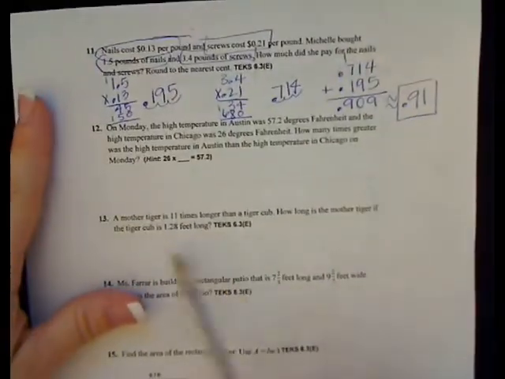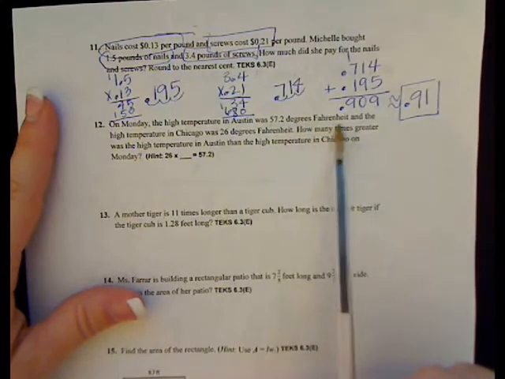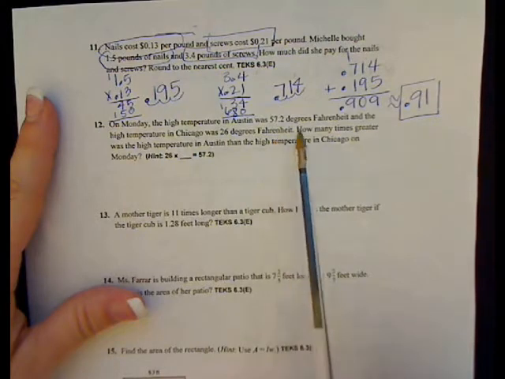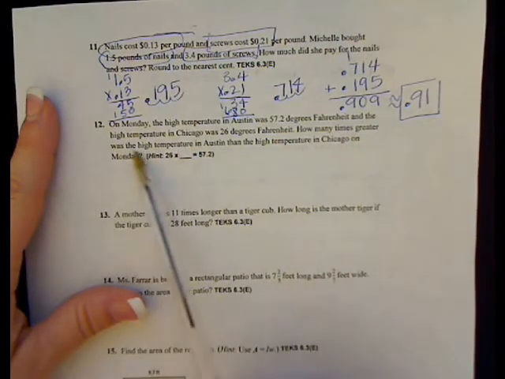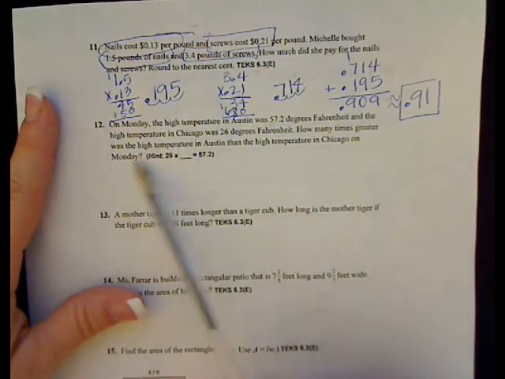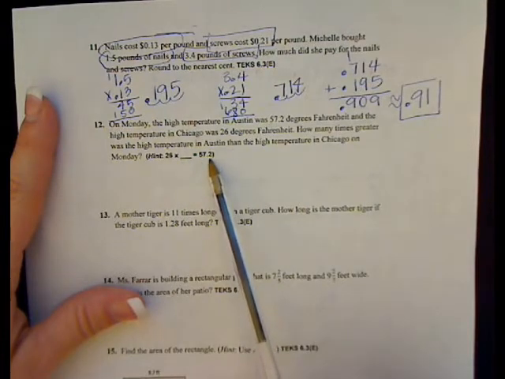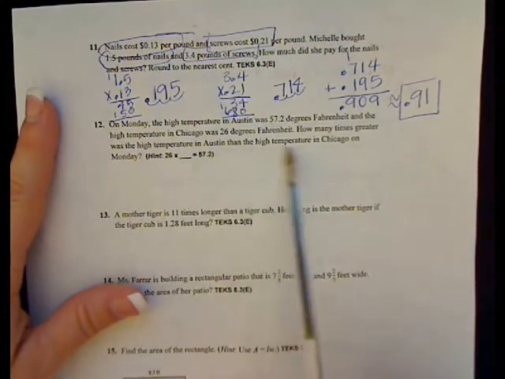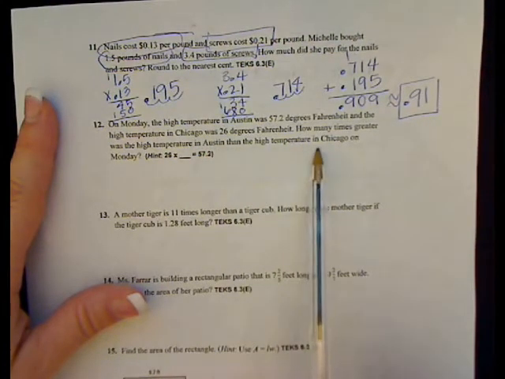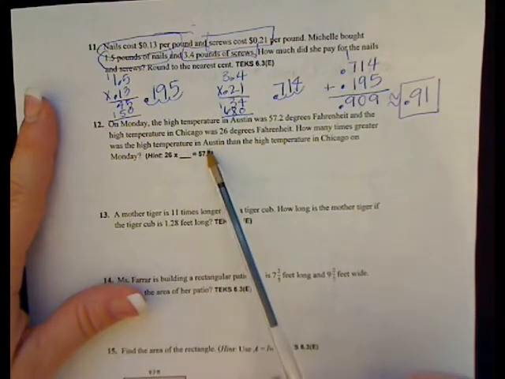Okay, number 12. On Monday, the high temperature in Austin was 57.2 degrees Fahrenheit, and the high temperature in Chicago was 26 degrees Fahrenheit. How many times greater was the high temperature in Austin than the high temperature in Chicago on Monday? Hint, 26 times some number is 57.2. So Austin is obviously bigger, so 26 times some number is going to get us 57.2.